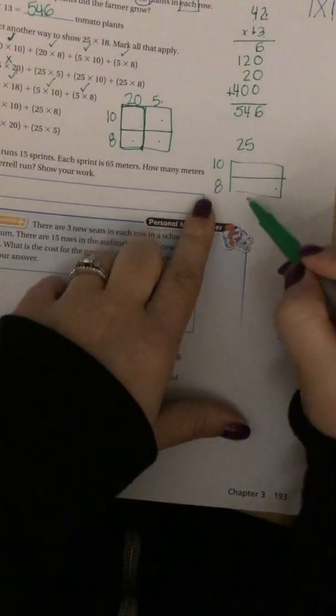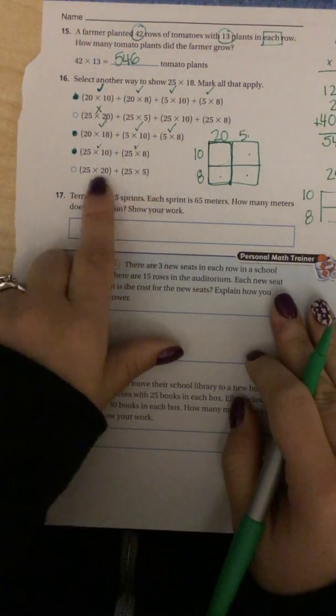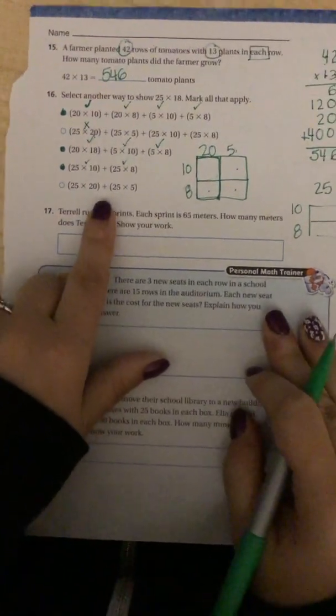Could I do 25 times 10 and then 25 times 8? Absolutely. I can do both of these, so that would work. I would not multiply 25 times 25 because that's just multiplying the same factor by itself. So that one would not work.